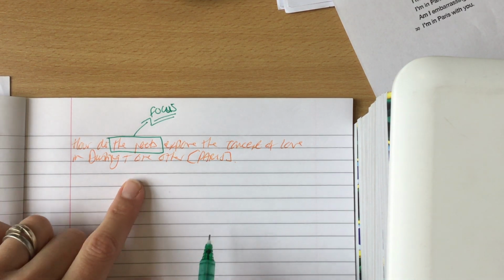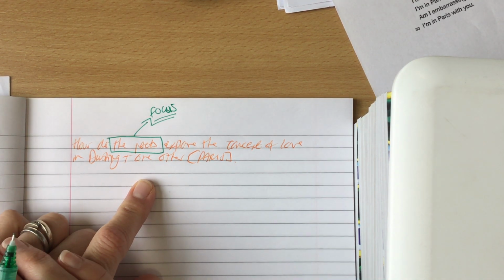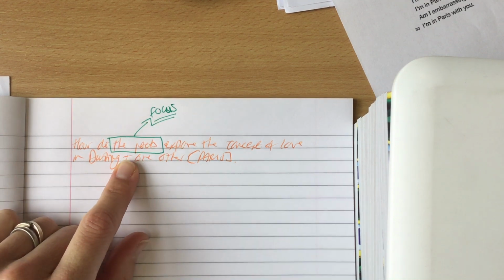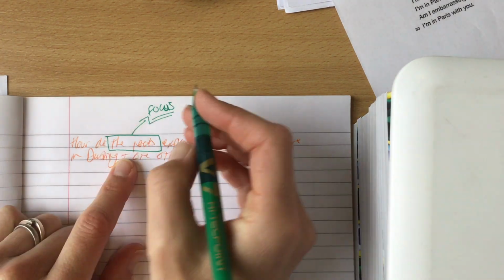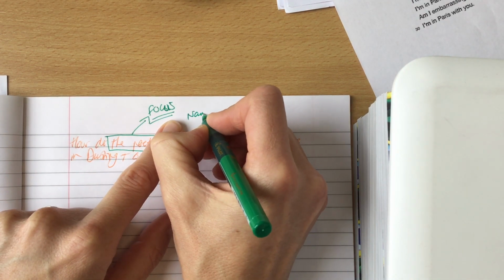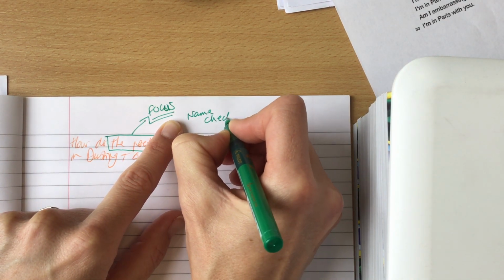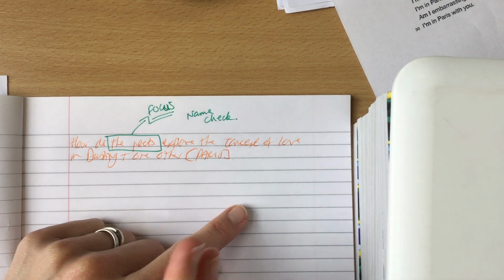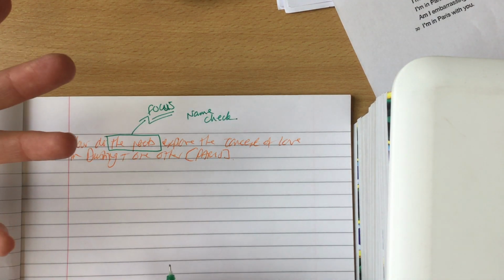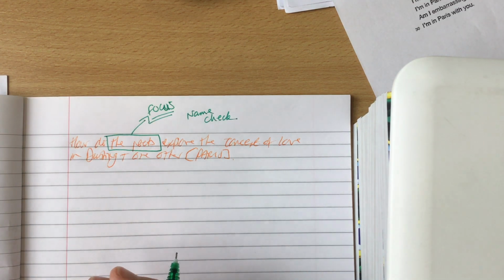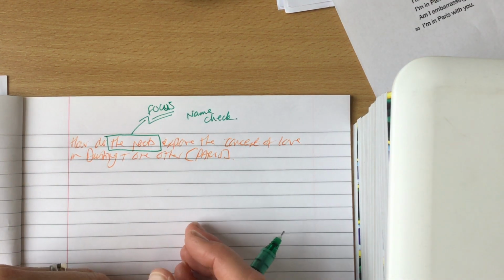So, what's the next focus of the question? So if we're always about the writers, always about the poets, you name check all the time. Okay? So you need to name check the poets. If you don't know what the poet's name is, just write the poet. Okay? That's fine. But the focus of the question is about the poet's choices.